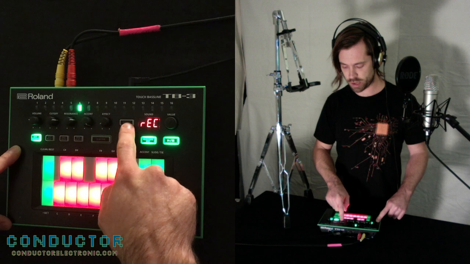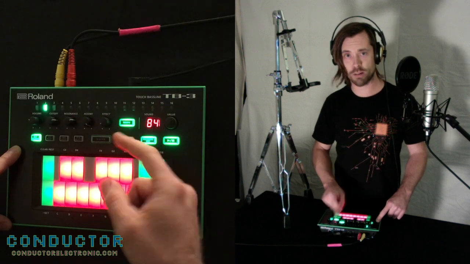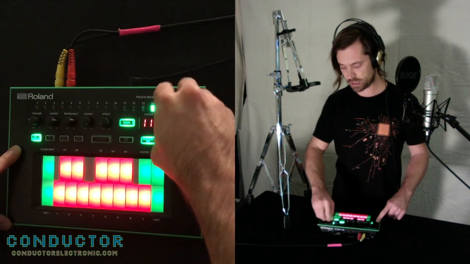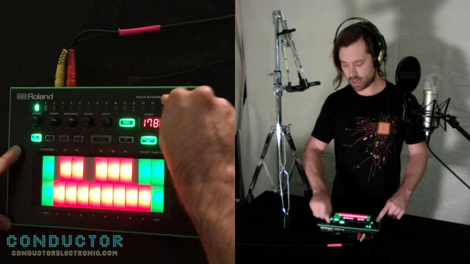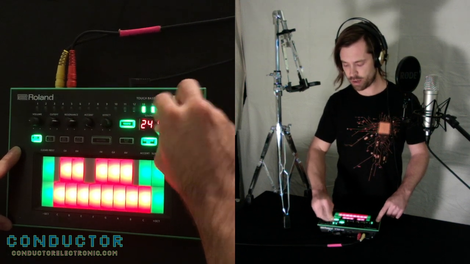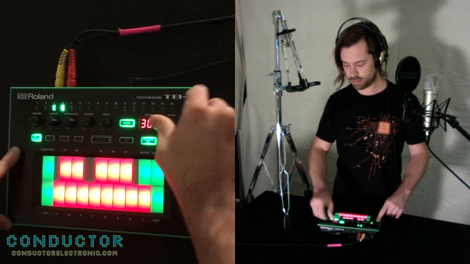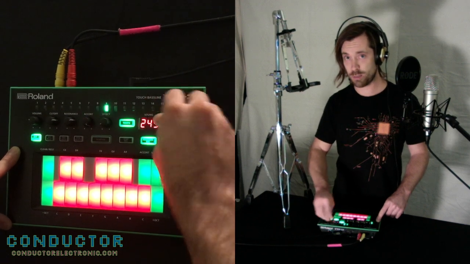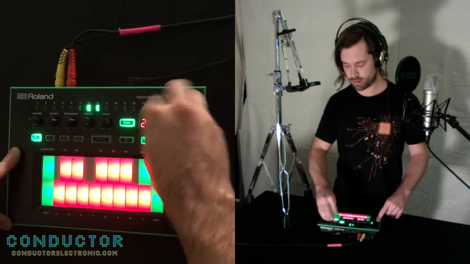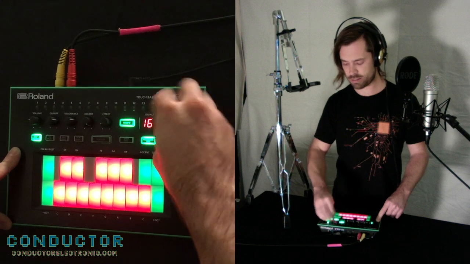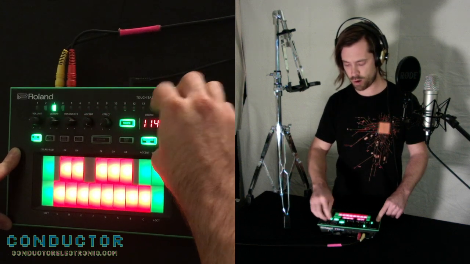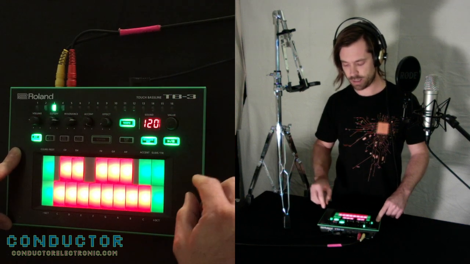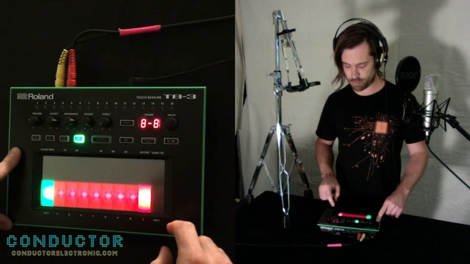Now if I touch tempo here, you'll see 84, that's 84 beats per minute. I can change it. I can actually go up to 300 beats per minute, and I can go down to 40 beats per minute, which is quite slow. Anyways, I'll just stop around 120, something in the middle. So let's see what we can do with this.